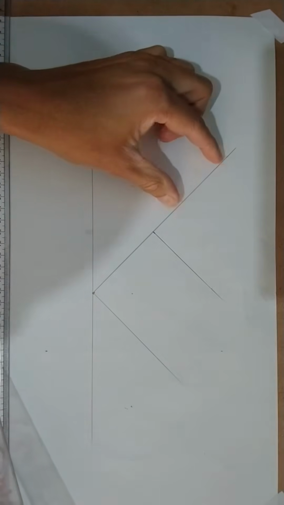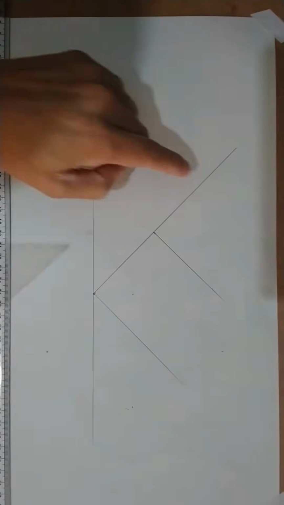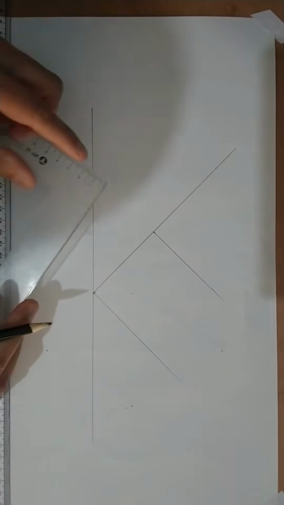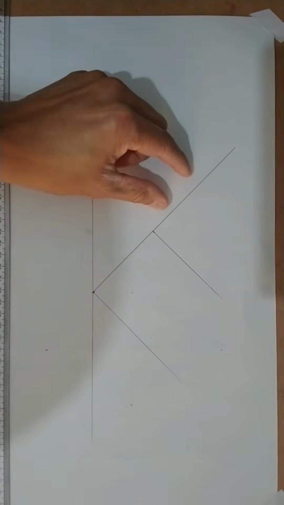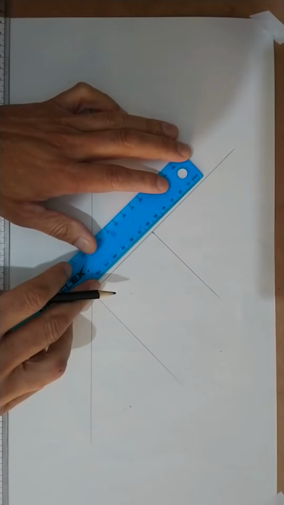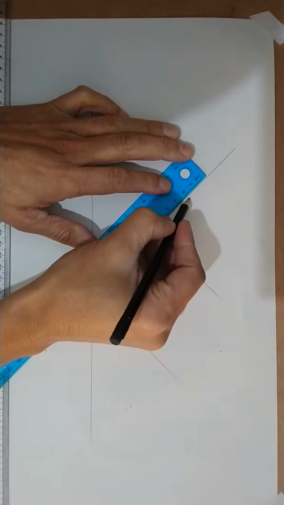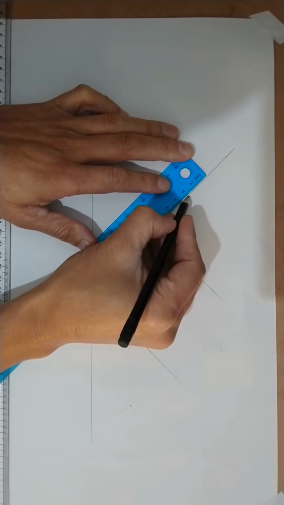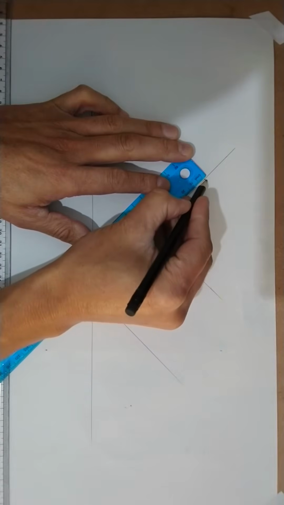So any distance away you can have your auxiliary view, right? So I'm going to start with my auxiliary view anywhere here. So one side of my auxiliary view as an octagon is 20. So I'm going to give myself some space here, and I'm going to say 20 distance for one side.